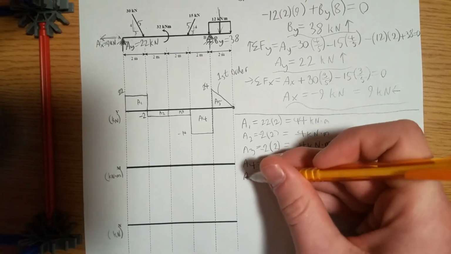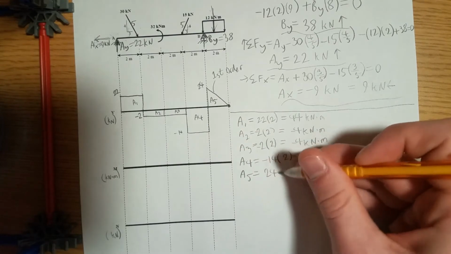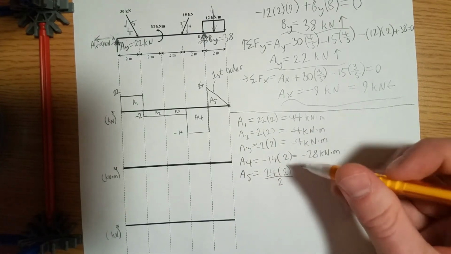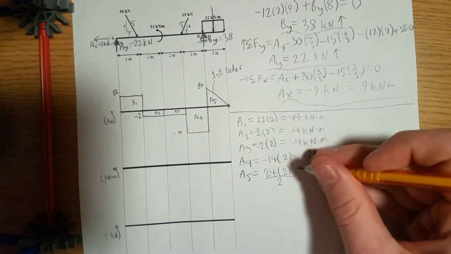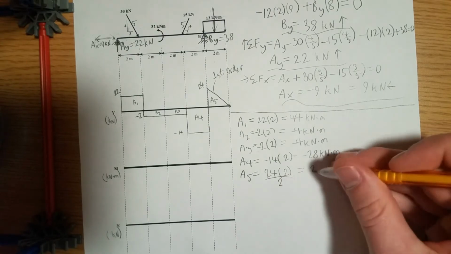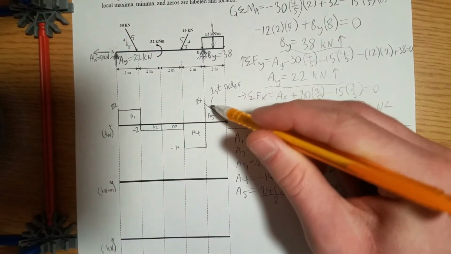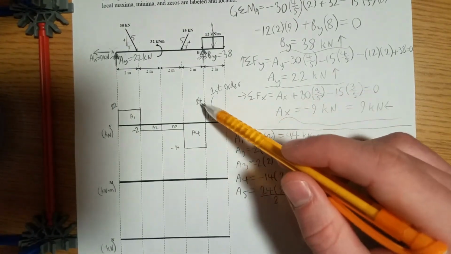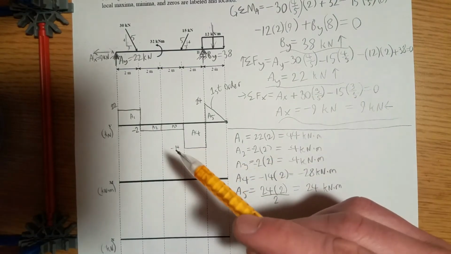And then area 5 is a triangle. So we've got the height of 24 and the base of 2, but we need to divide it by 2, because the area under the triangle is half of the base times height. And these 2's are going to cancel out, so it's just going to be 24 kilonewton meters. And it's positive because it's on the top of this axis here, or you could look at it in terms of both of the values being positive. So these are our areas, and this is how our moment is going to be changing.